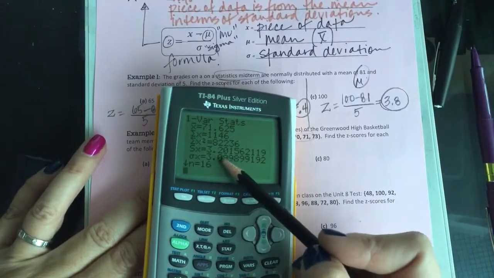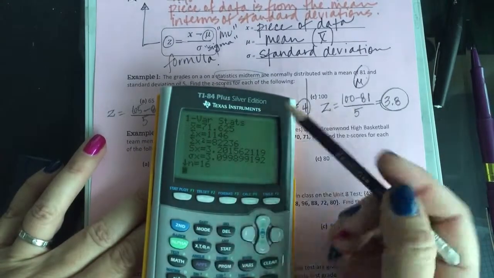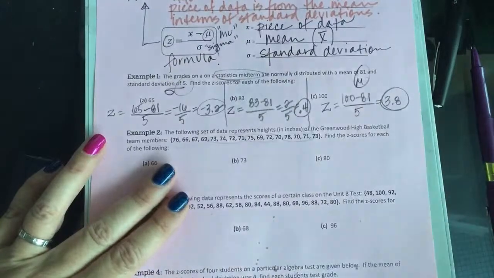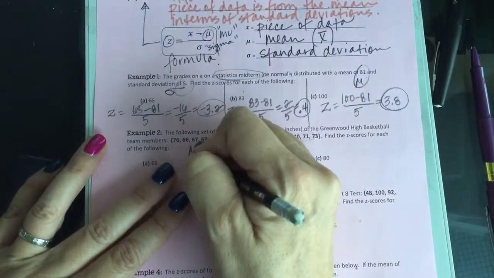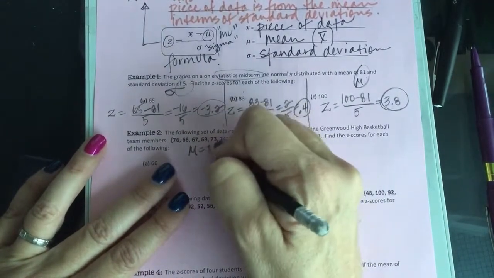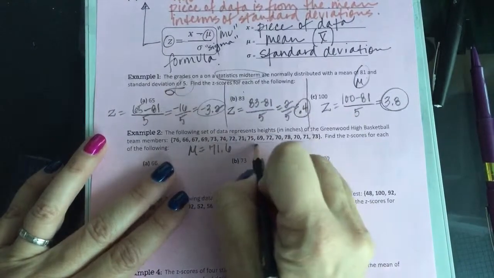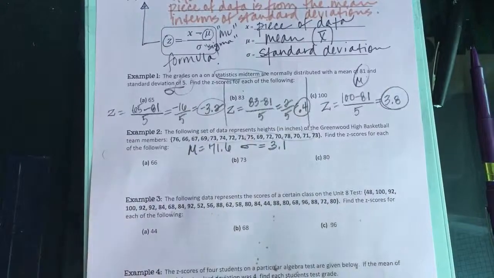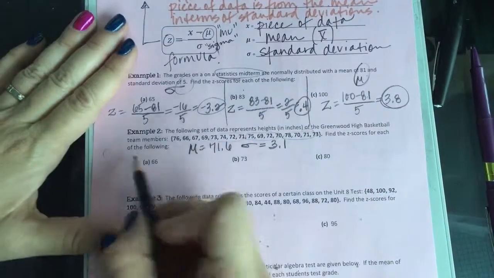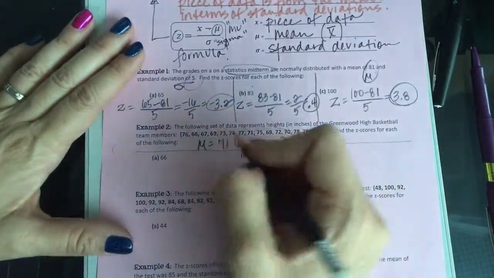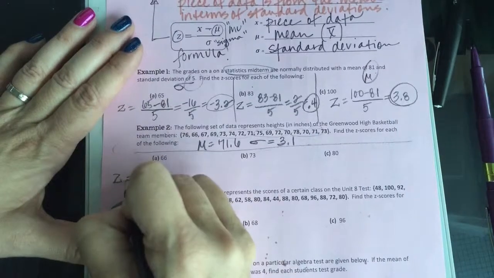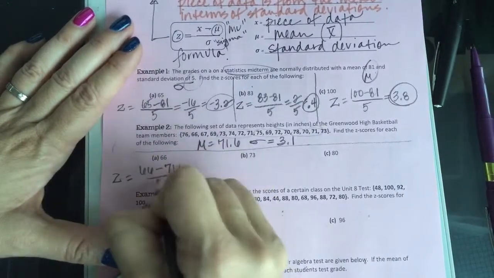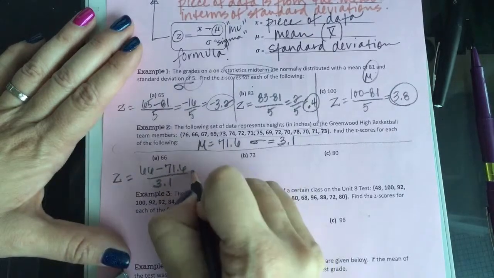3.099, I'm going to call my standard deviation 3.1. My mean, let me round to the tenths place as well, 71.6. So my mean, my X bar, I'm going to use my mu symbol, is 71.6. And my sigma that I'm getting right out of there is 3.09, or I'm going to round that to 3.1. Now that I have that, I'm going to go through doing the z equals. This is a height of 66 minus the mean of 71.6 divided by 3.1.